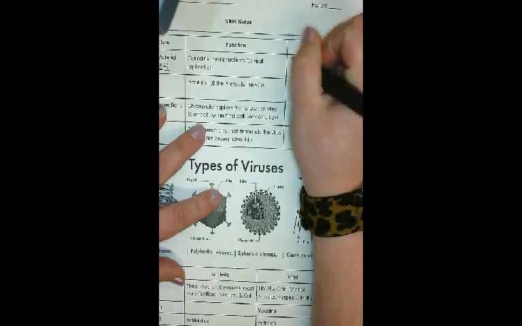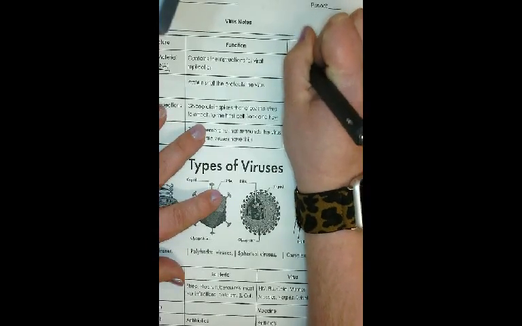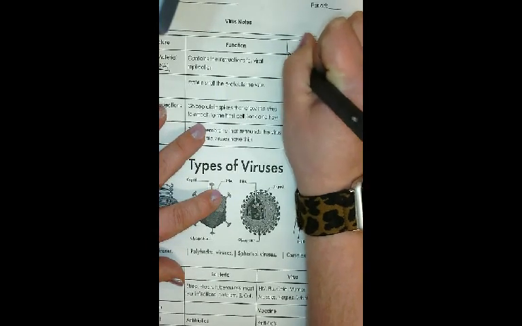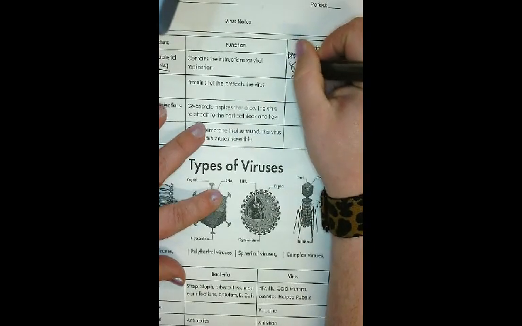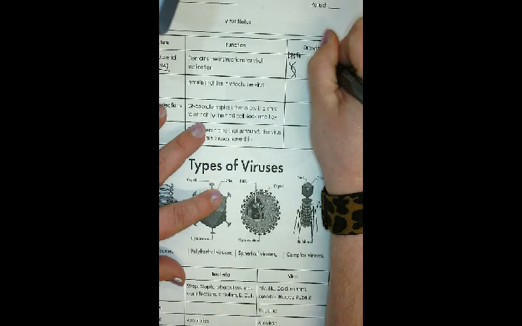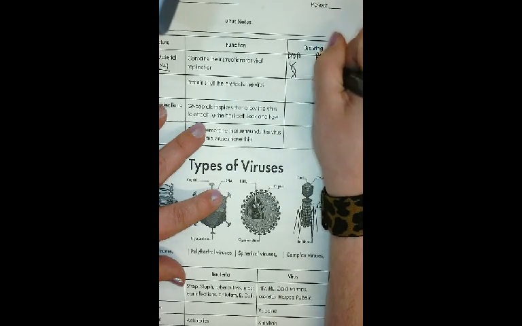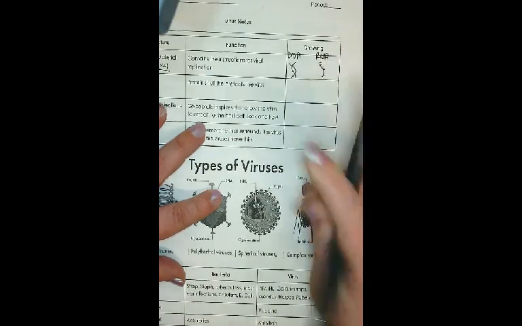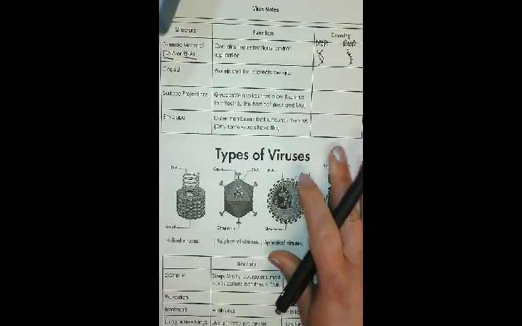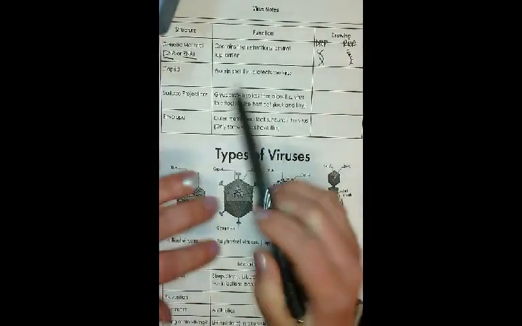So here's what DNA looks like. DNA is a double helix. So some viruses will have DNA in them, or some viruses will have RNA. In case you aren't aware, HIV has RNA. That's why it's called a retrovirus. Okay, because it's cool. Just joking.